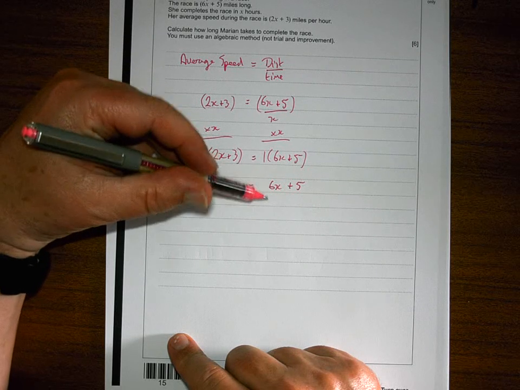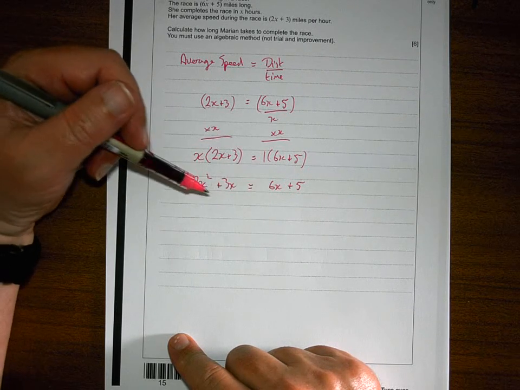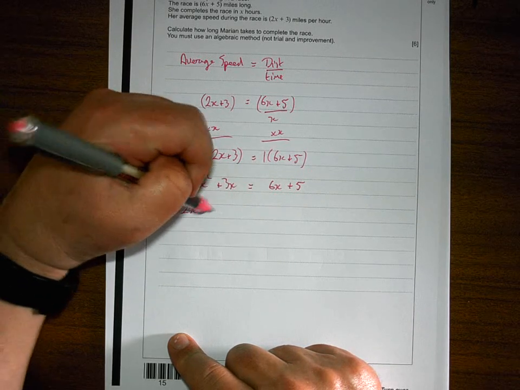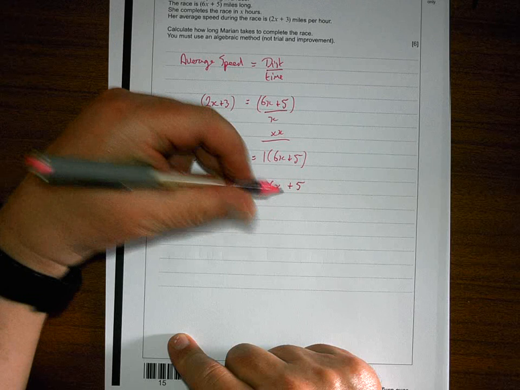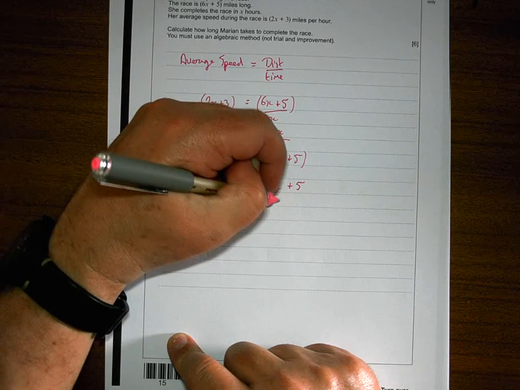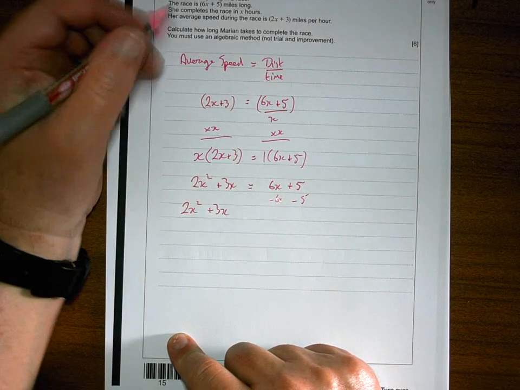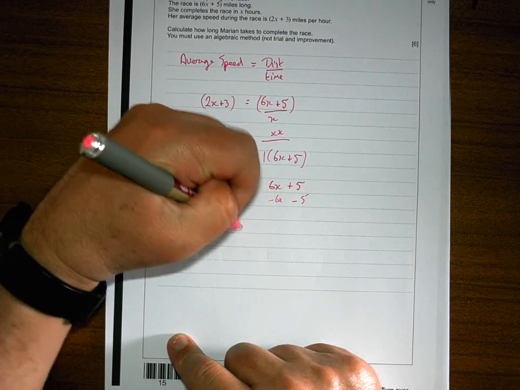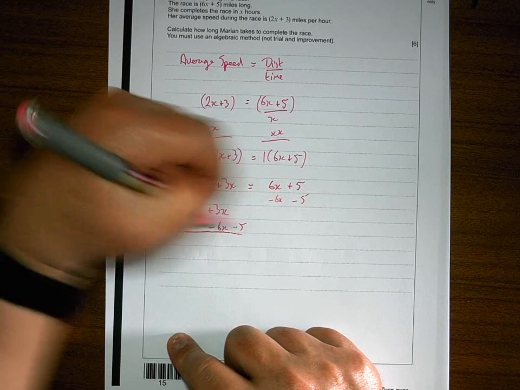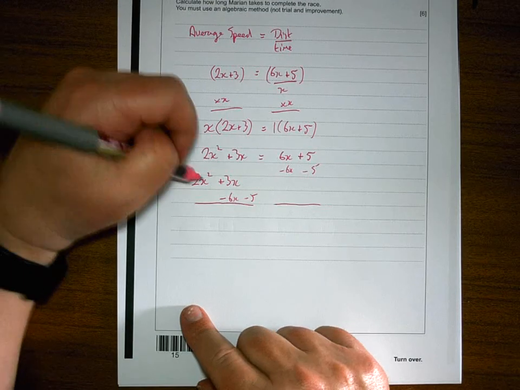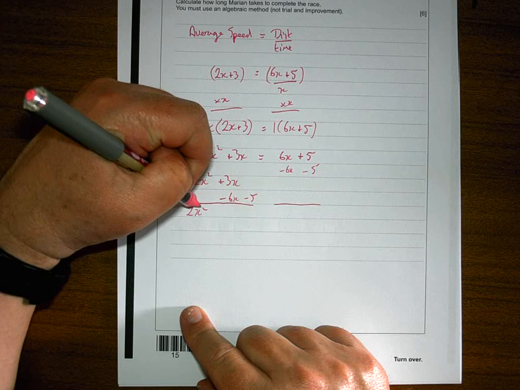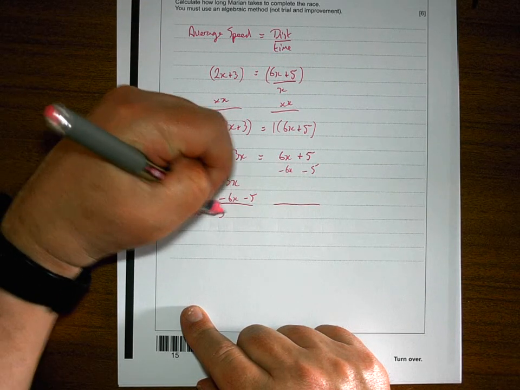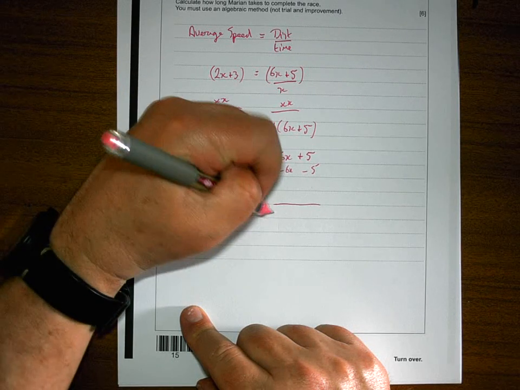I'm thinking this could end up a quadratic equation, and to do that I want everything equal 0. So I'm going to take that 6x off and take that 5 off, which means I can do the same this side. And what I'm left with then is 2x squared plus 3x minus 6x is minus 3x minus 5 equals 0.